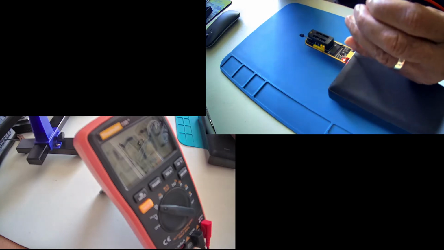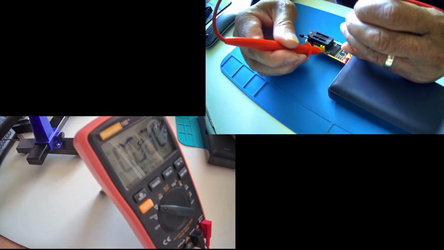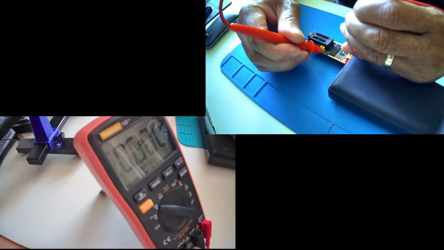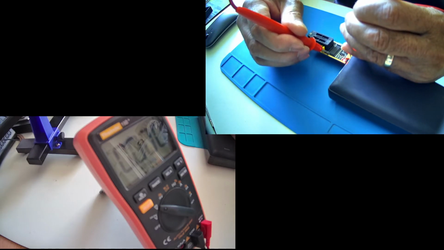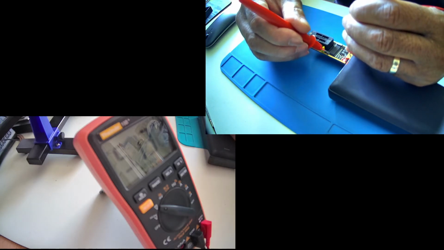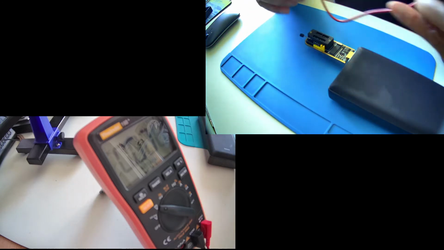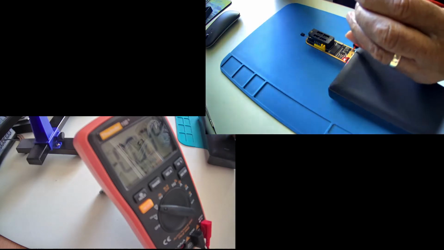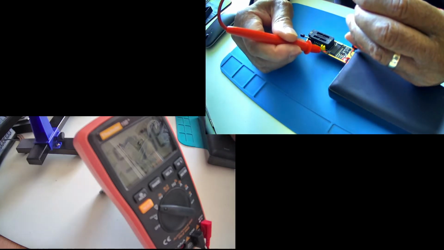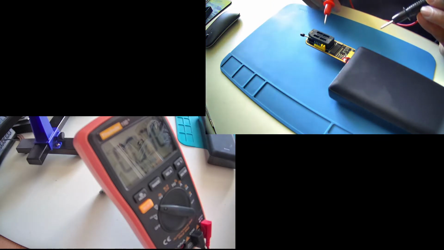Also, the VCC pin on this chip, pin 28, comes up also at 5 volts. No, the power bank's just powered down. There we go, let me power it back up again. The VCC pin, there you can see it's 5.5 volts. Now the programmer itself comes up at 3.3 volts.